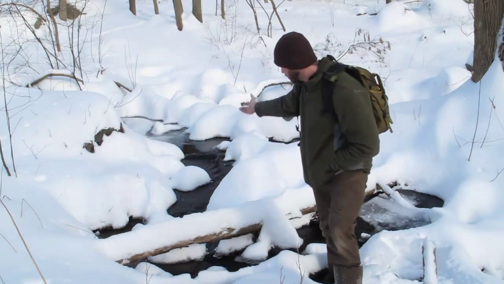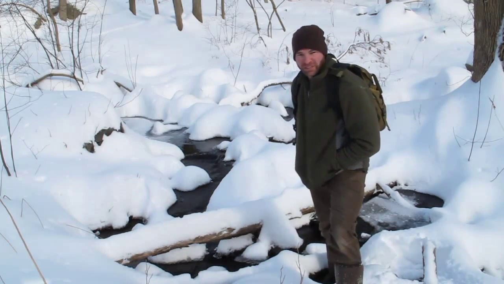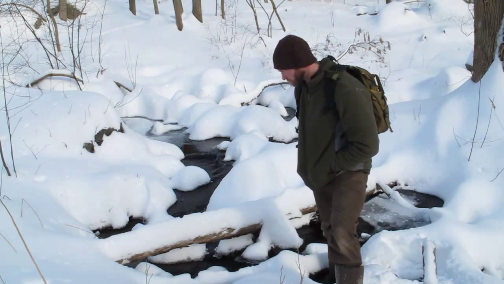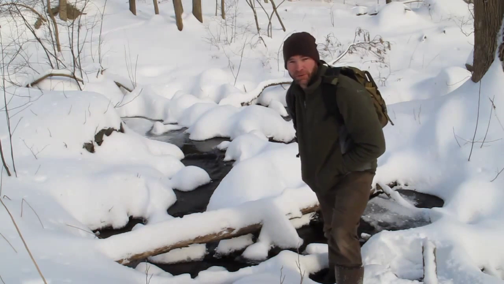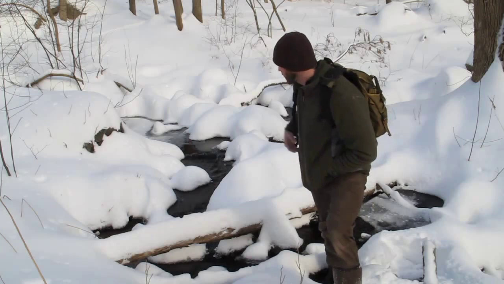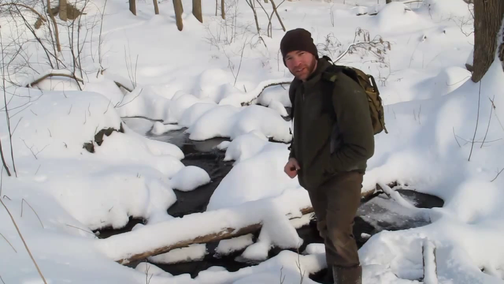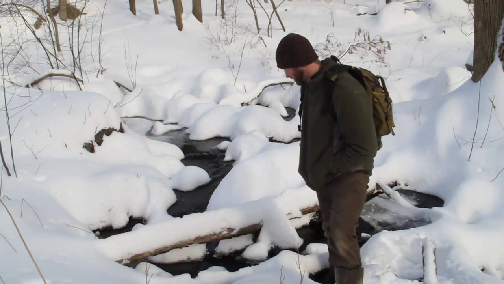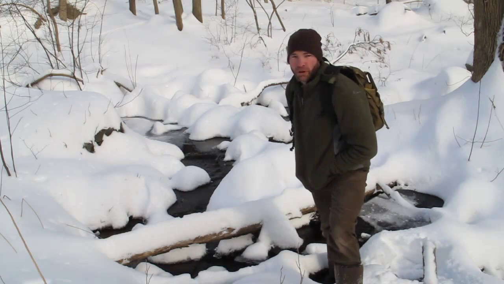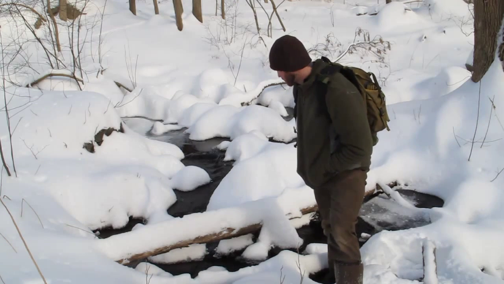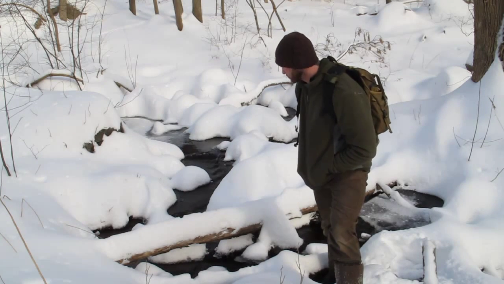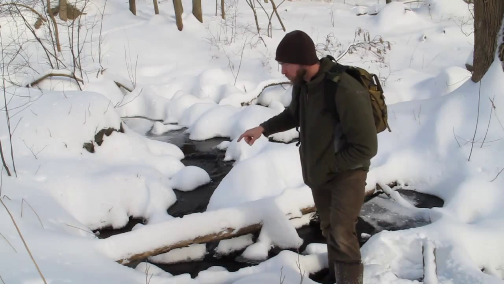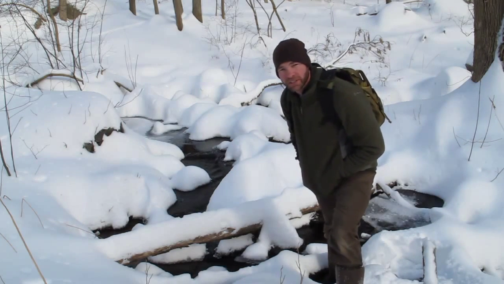Here we found running water. It's in the middle of winter. It's cold outside. It's about 16 degrees or so, and the water is still flowing. That's a really good find. It means we'll have water all year round. So we'll follow this downstream and see where it goes.